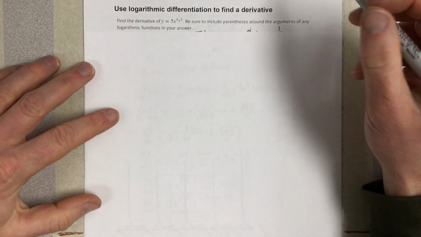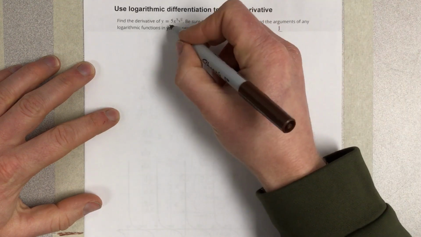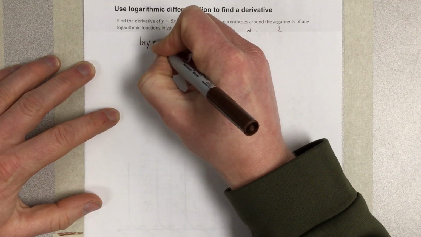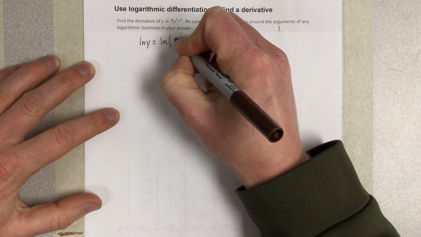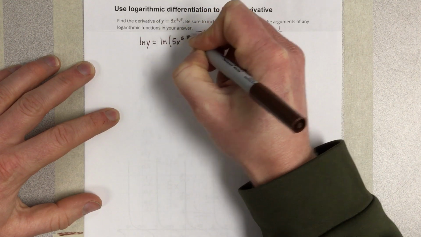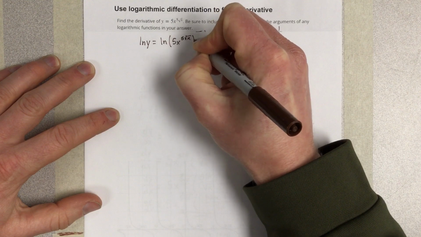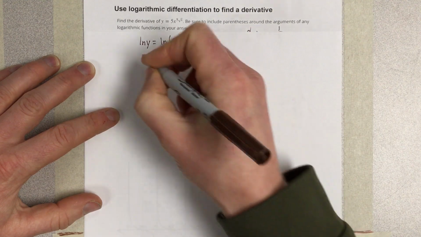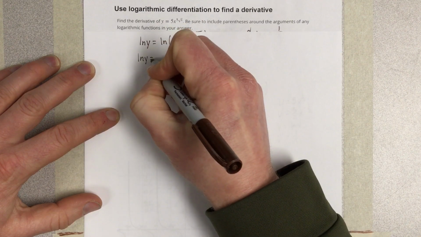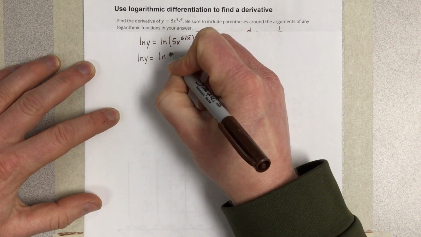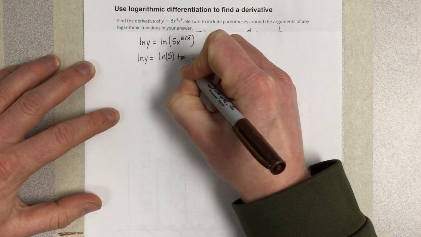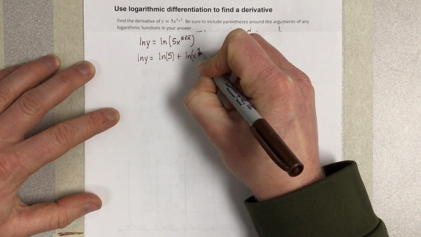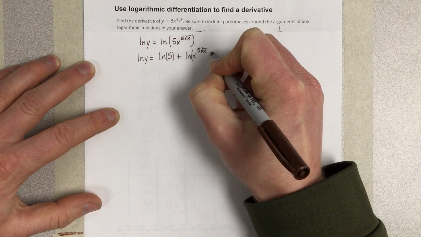log derivatives. So let's start by writing out that if we take the natural log of both sides, natural log of y is equal to the natural log of 5x to the fifth root x. I can use a log law to separate this and write this as natural log y is equal to natural log of 5 plus natural log of x to the 5 root x.